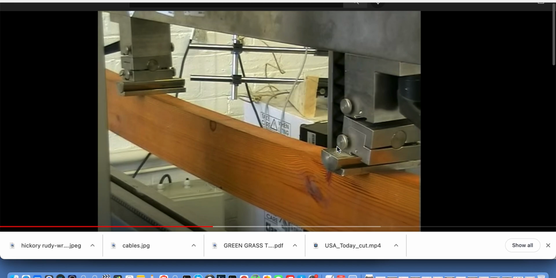Let's go over my stirrup detail with wood.